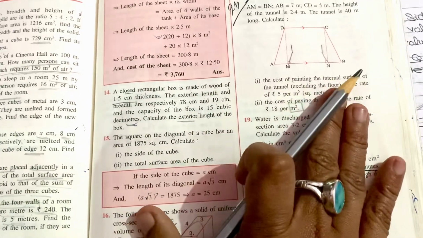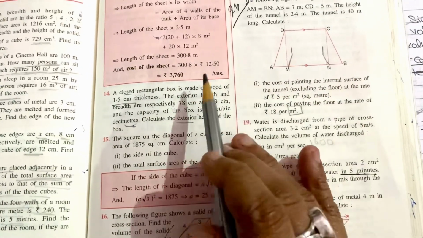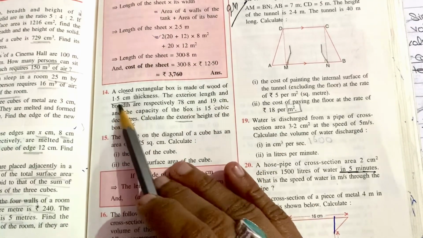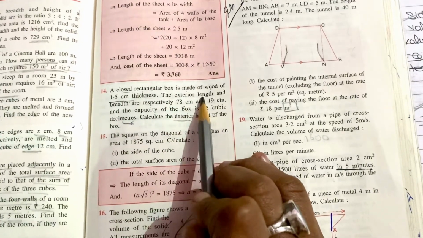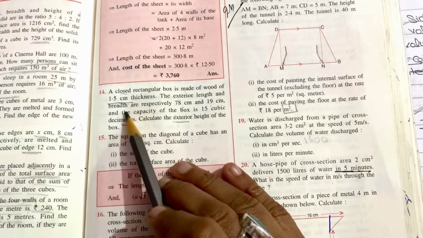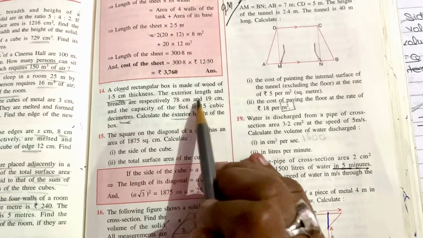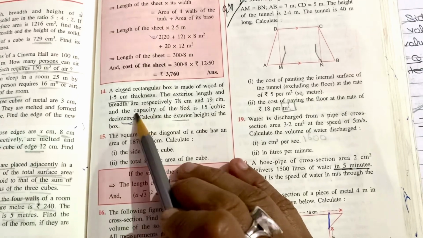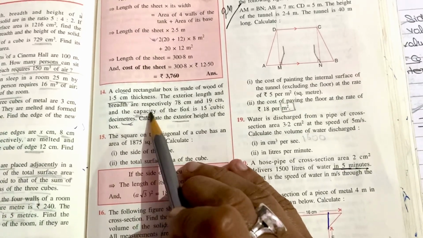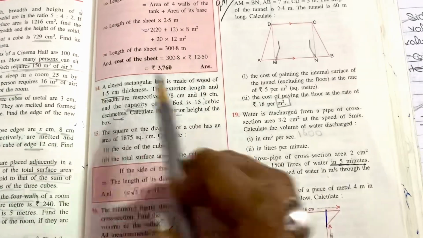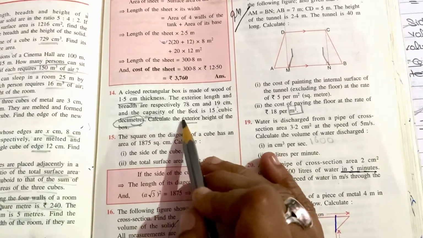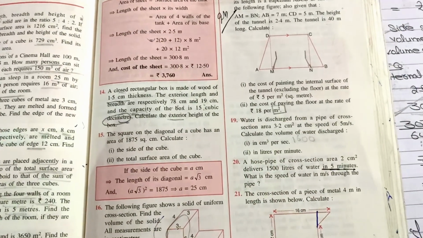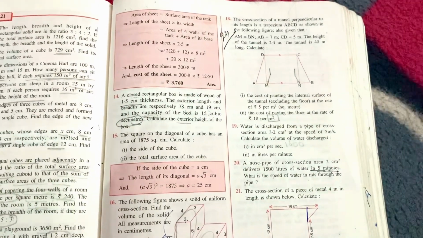Closed rectangular box means एक बंद डिब्बा, made of wood whose thickness is 1.5 centimeter. The exterior length means बाहरी length, breadth are respectively 78 centimeter, 19 centimeter, and the capacity, if they are asking about capacity, it means clearly volume, 15 cubic decimeter. So this is a hurdle. We have to solve this also. And the question is calculate exterior height of the box. So here we have the question number 14.